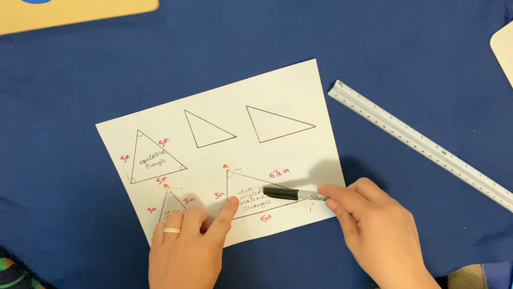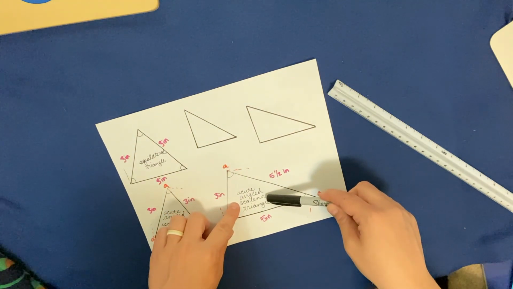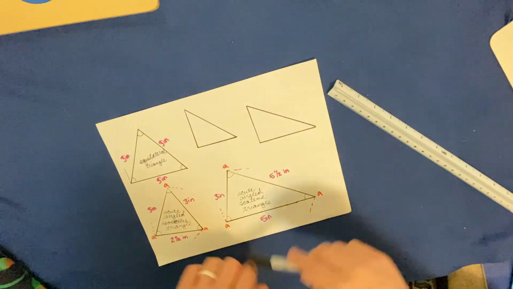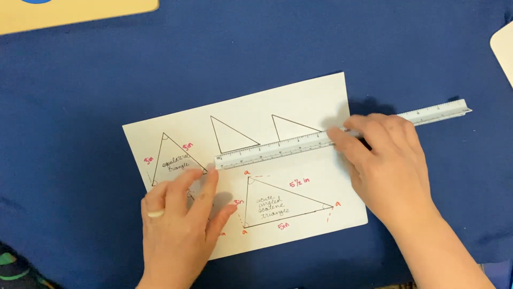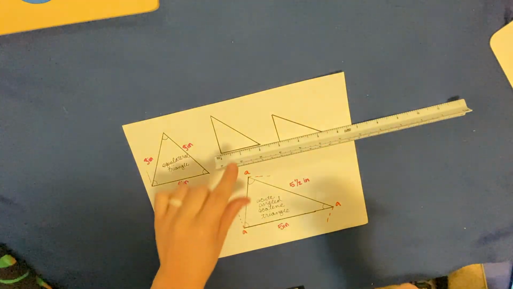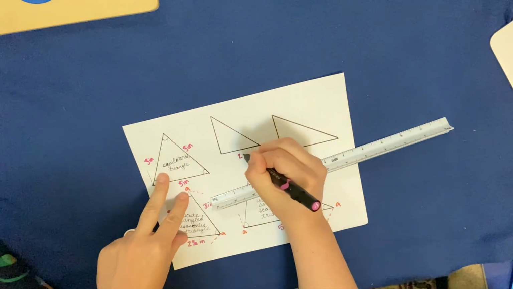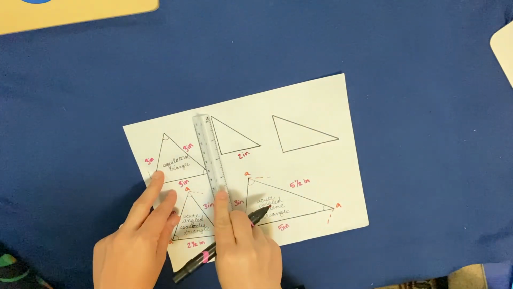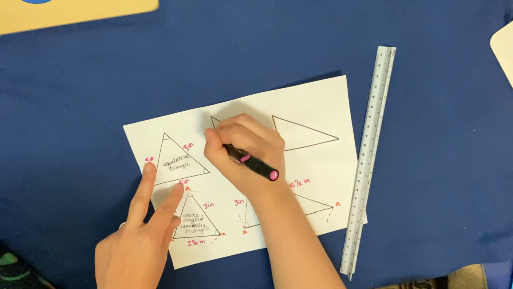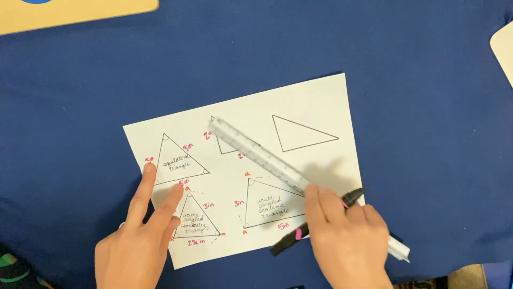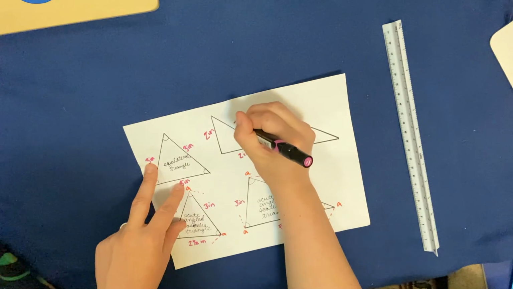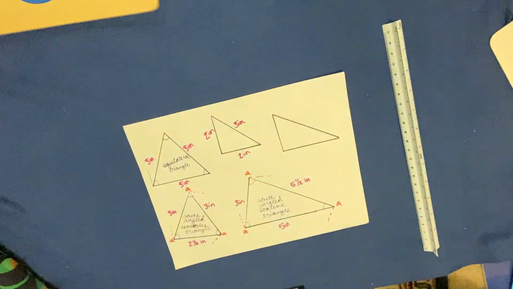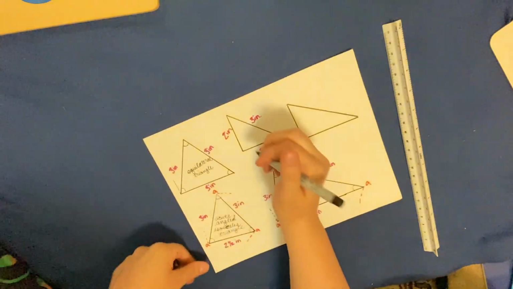Okay, so we just put them together. We start with the angle, then the type of triangle based on sides, and then we end with the word triangle. Let's check these out. So we will measure. We have 2 inches. And pretty close to 3 inches. So we have 2 sides that are the same. We've seen one of those already, haven't we? An isosceles triangle.